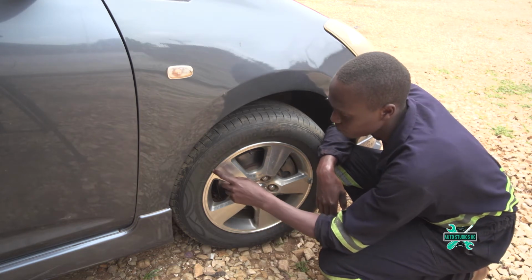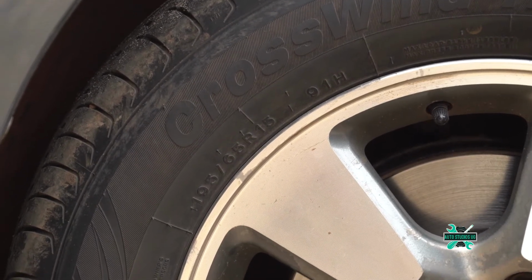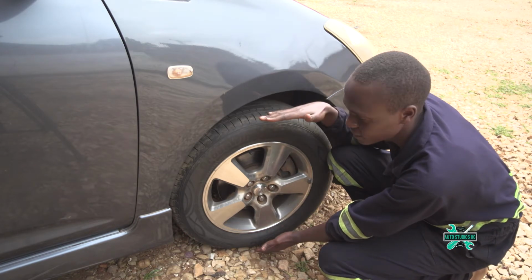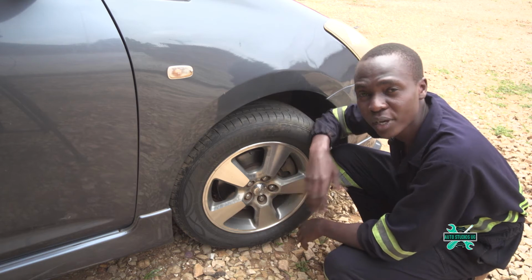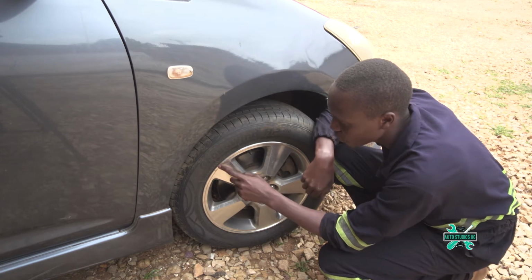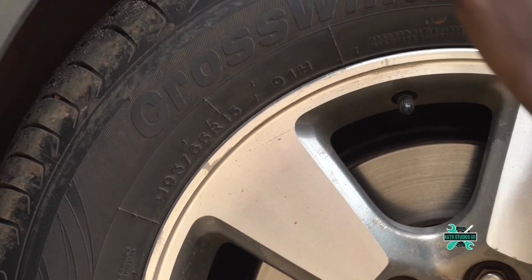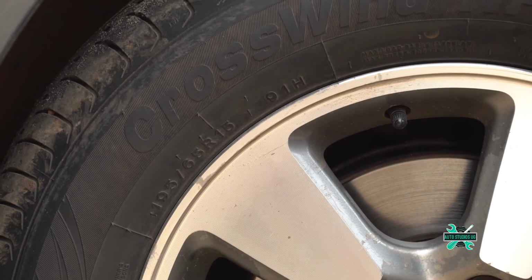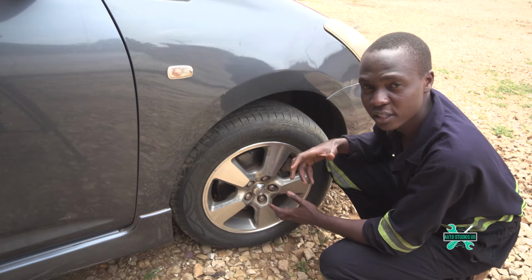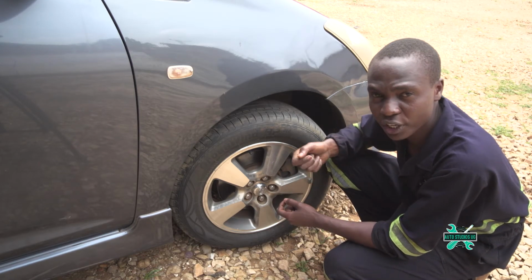Then we have 65. 65 stands for the aspect ratio of the tire, which is the tire height to width in percentage form. And then we have R. R stands for the structure of the tire within it, because to reinforce the tires, they add some wire strips to it.